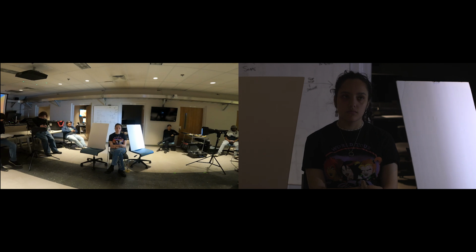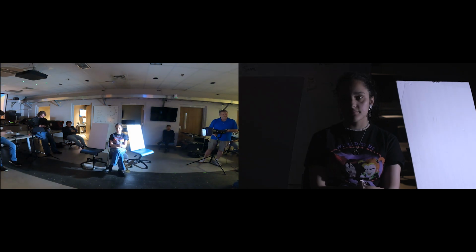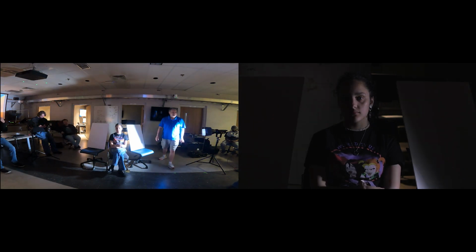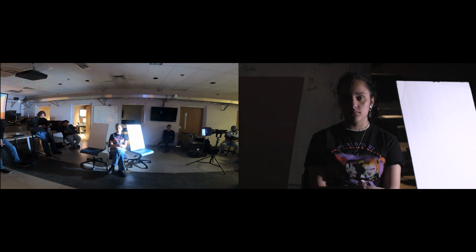All right, let's kill the overheads, please. Now, remember that these lights said they were daylight. The camera doesn't know. It can guess. You can put it on auto white balance, and it'll kind of try to guess.